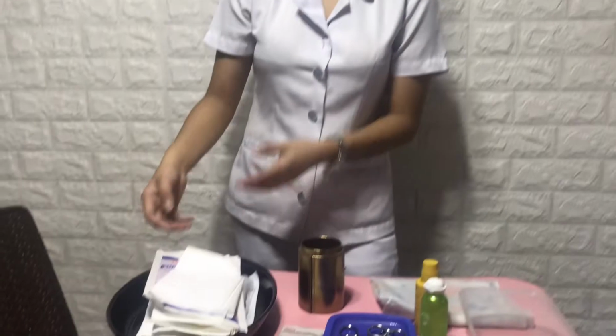And these are the materials which we will be inserting to the genital area of the female: the gloves, the syringe, the catheter itself, as well as the urinary bag. So these are all the materials that I will be using in this assessment. The rationale for this is that you can save time and effort since you already have the materials.